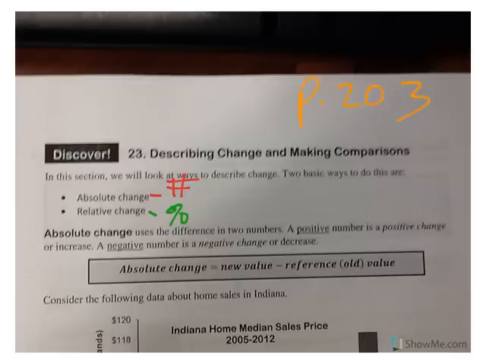When you talk about absolute, here in this little box, new value minus the old value. So I always just write n minus o. The new value is most recent. What is happening most recently, that is new. Old, what's happened first, that's old.